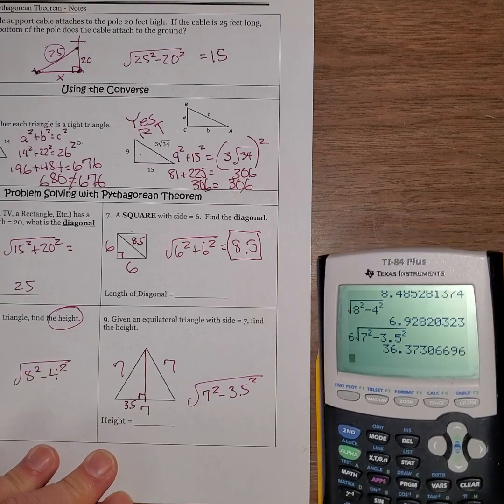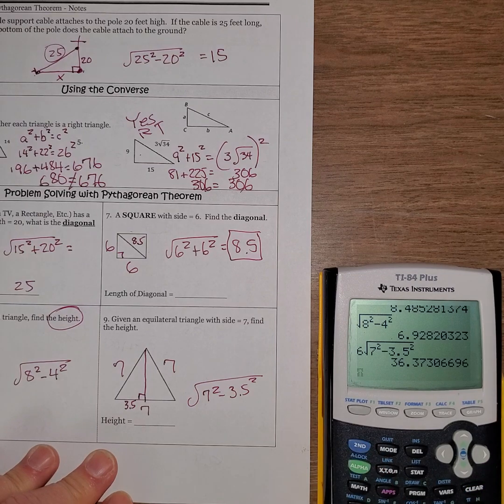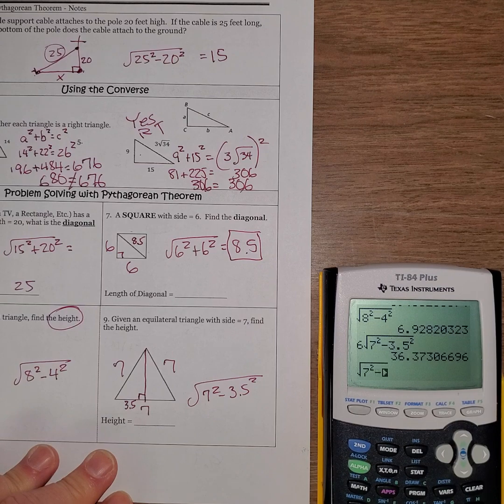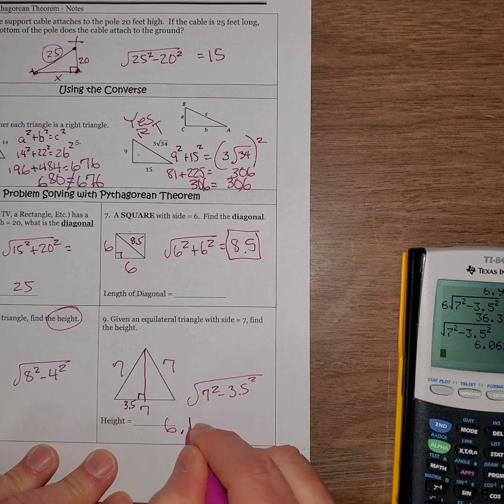Okay, so that just looks wrong. Oh, there's a 6 in front. What's that doing there? Let me see. 7 squared minus 3.5 squared. Better. 6.06, we'll say 6.1.